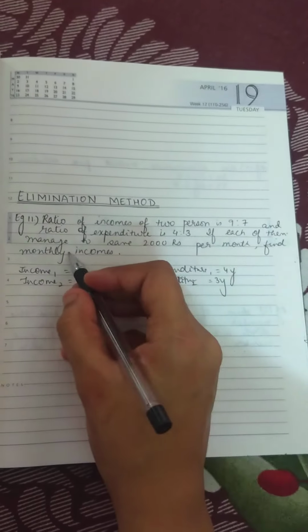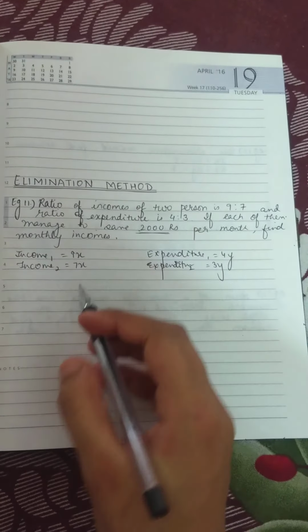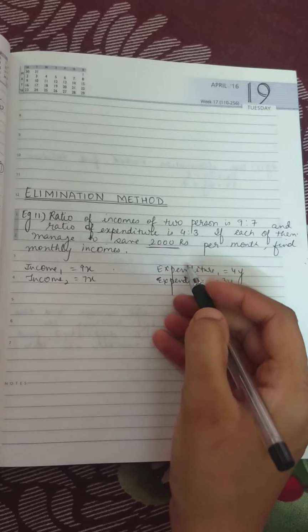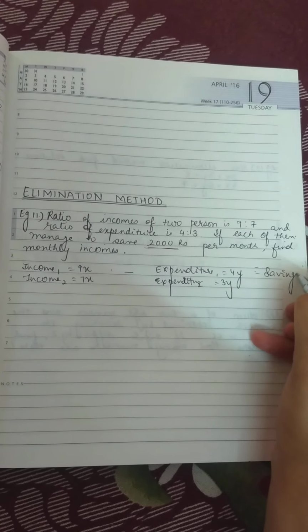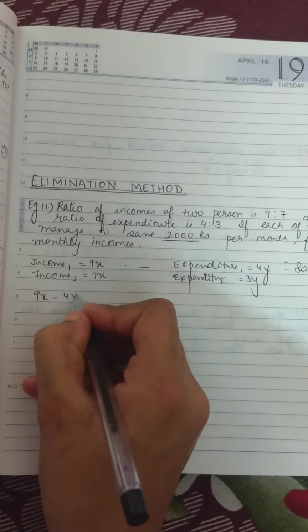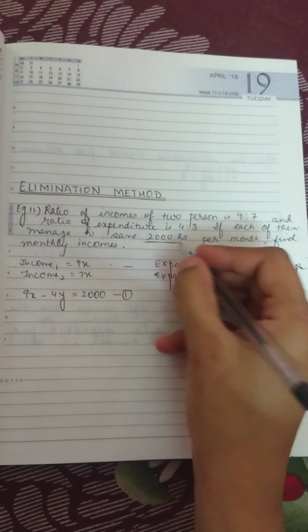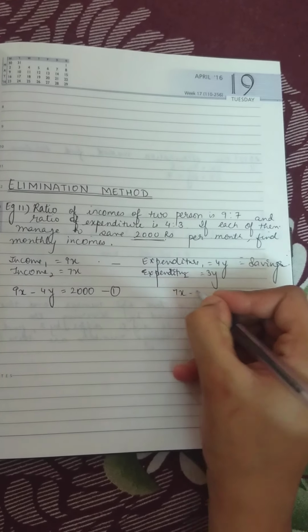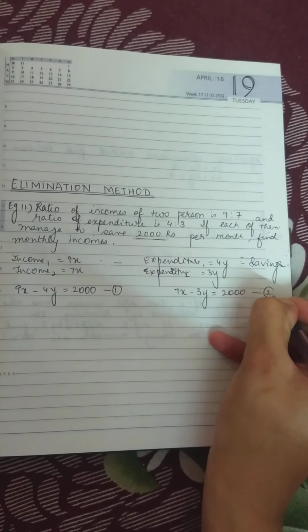See, if each of them manages to save, what do we mean by savings? Savings is income minus expenditure. So our first equation becomes 9x minus 4y is equal to 2000. This is our first equation, and the second equation is 7x minus 3y is equal to 2000. This is our second equation.